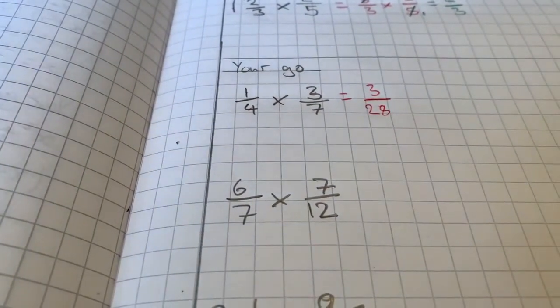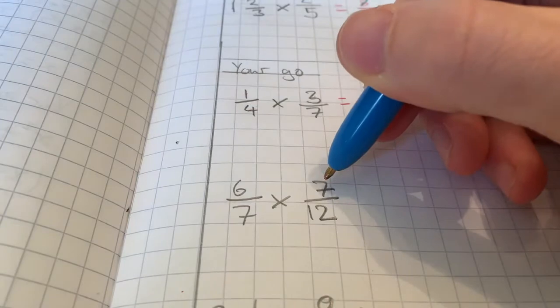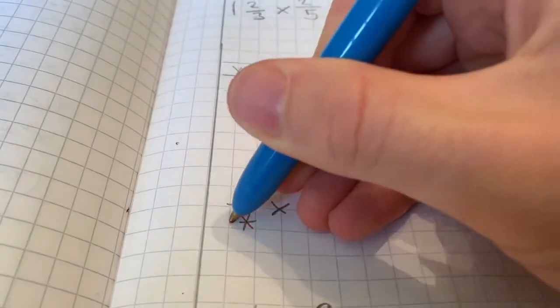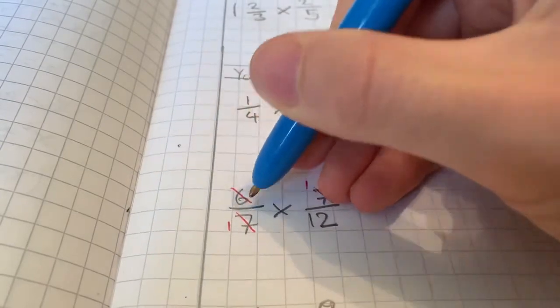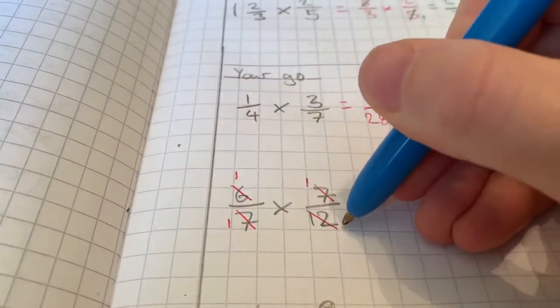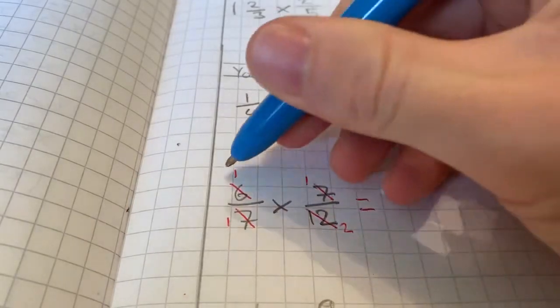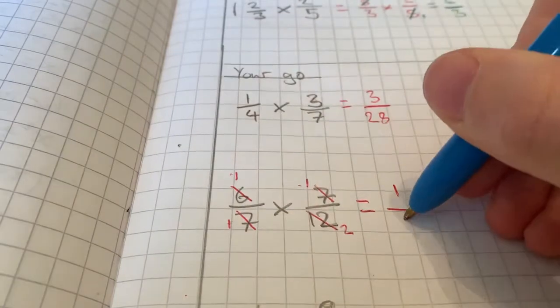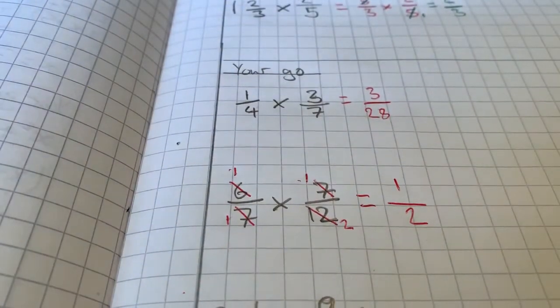Second one here. Okay, cancelling, 7 and 7 both cancel. So you get 1. And then we've got 6 and 12 can both be divided by 6. So that's 1 and that's 2. So we've got 1 times 1 is 1. And then 1 times 2, 2. So it's just a half.